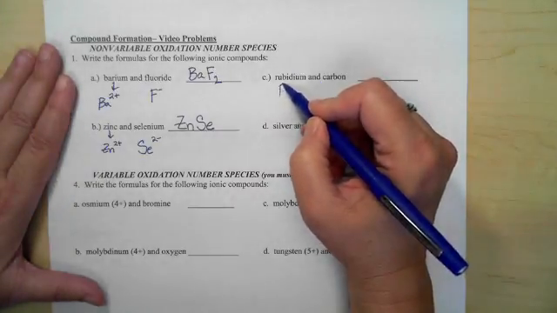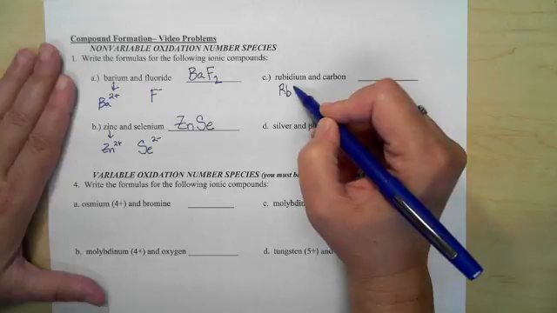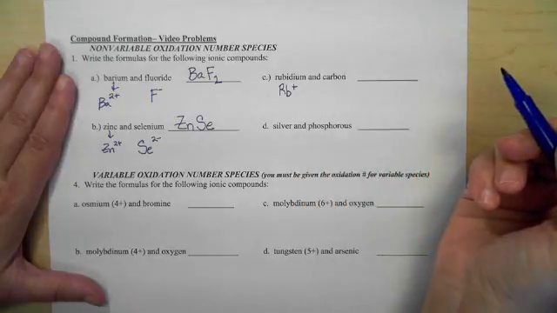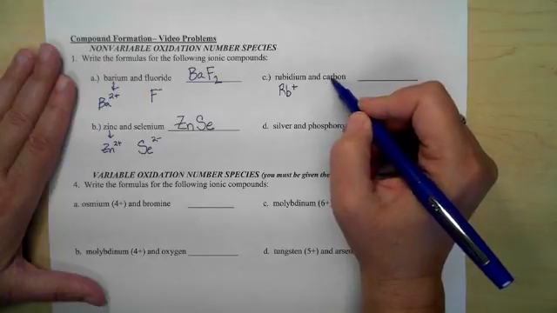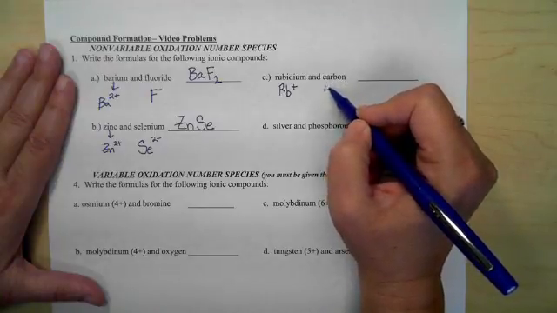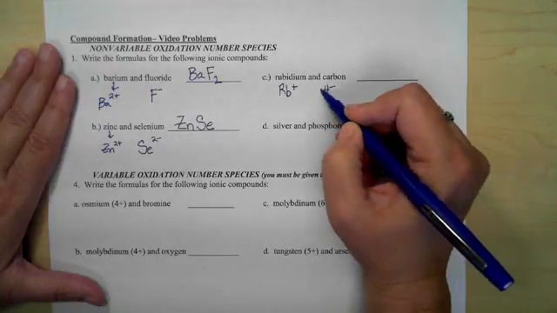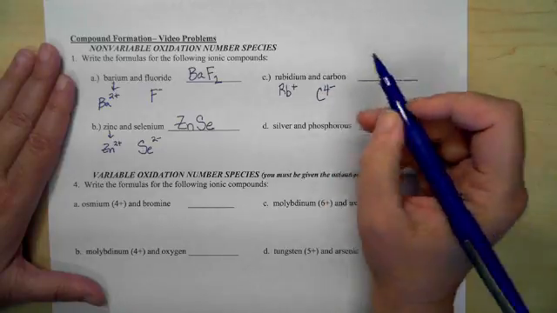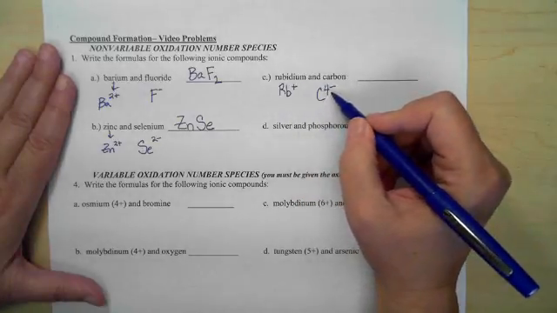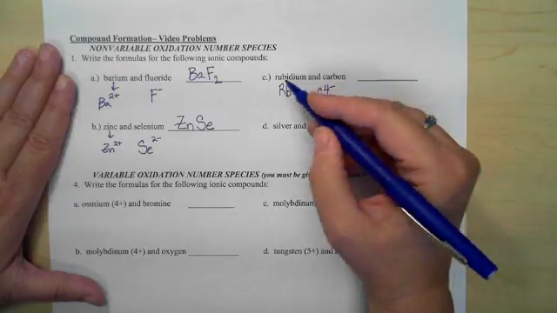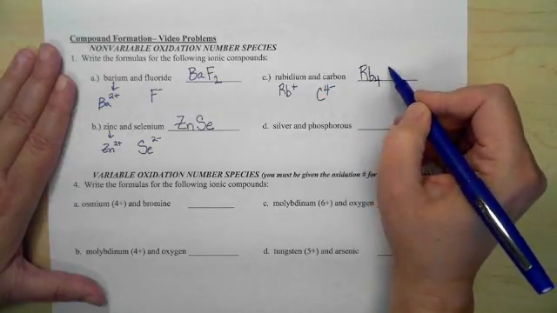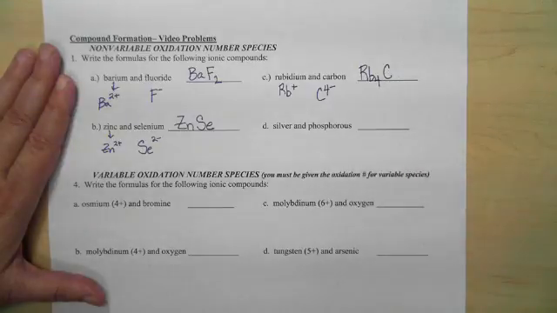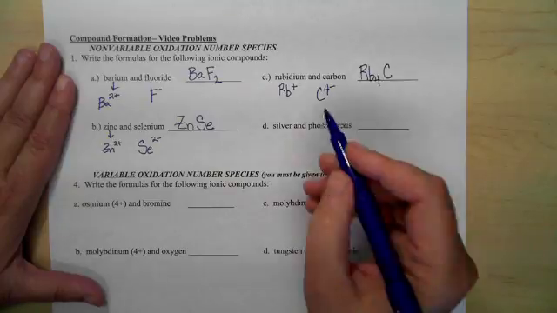Rubidium is in group 1. It has the symbol Rb. It has a 1+ charge because we know it's group 1. Carbon, since it's going to be the negative, if we look at it, has to be 4-, so carbon 4-. So the smallest number that both of these will go into will be 4, so we will have to have 4 rubidiums and 1 carbon. So we get Rb4 carbon.